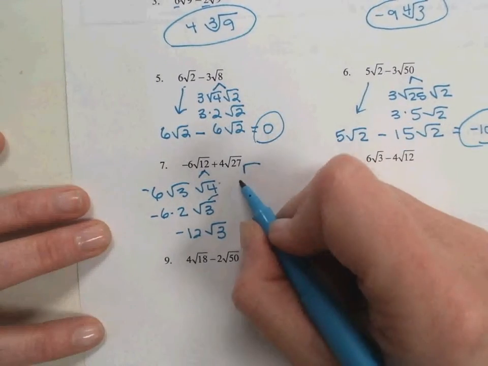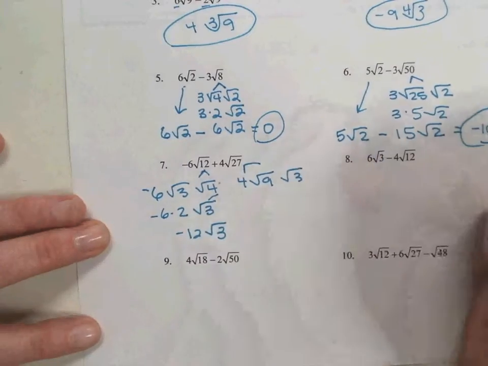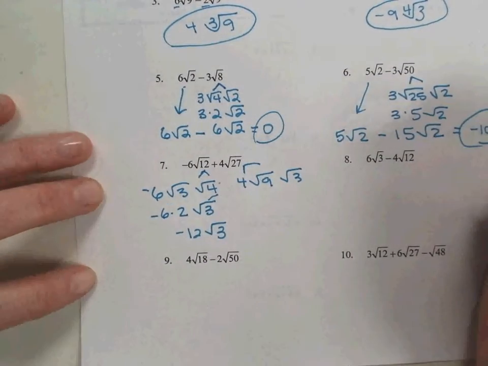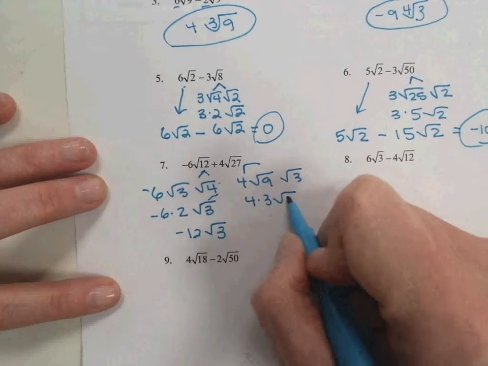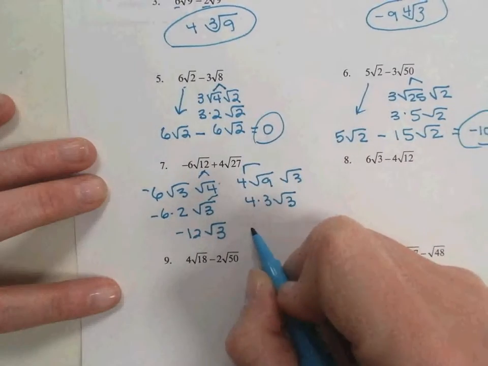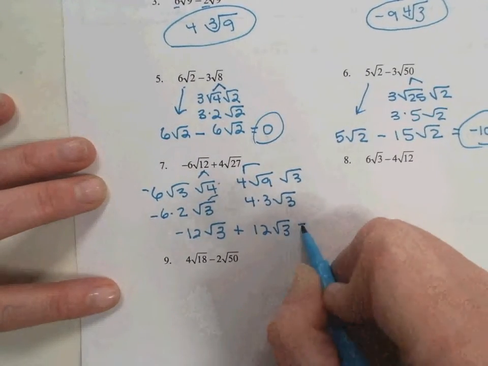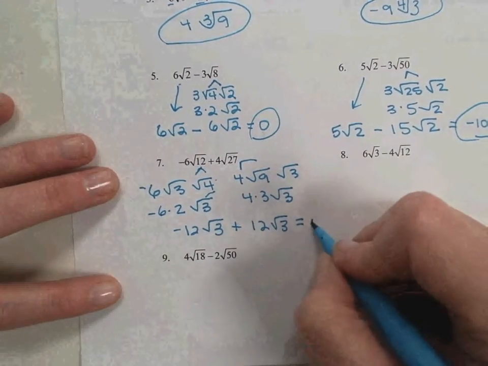27 can be split. We have a perfect square factor of 9. So we write that as radical 9, radical 3. Square root of 9 is 3, so 4 times 3 is 12. So we bring down the sign, same sign. Negative 12 radical 3 plus 12 radical 3 is 0 again.